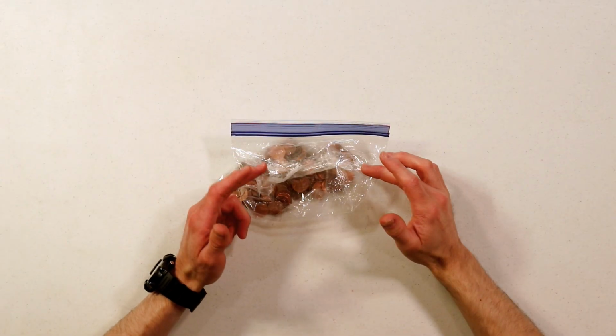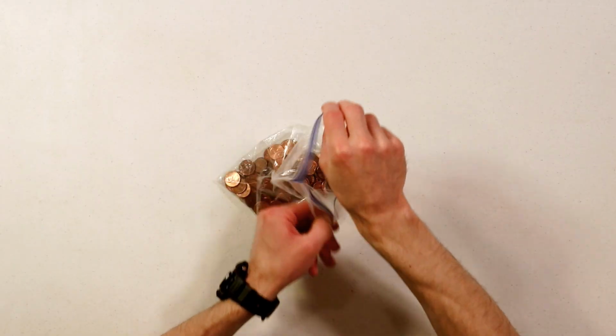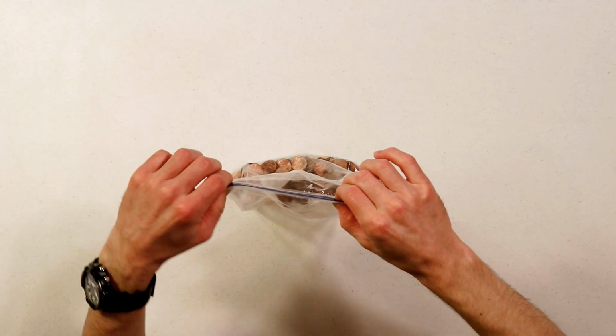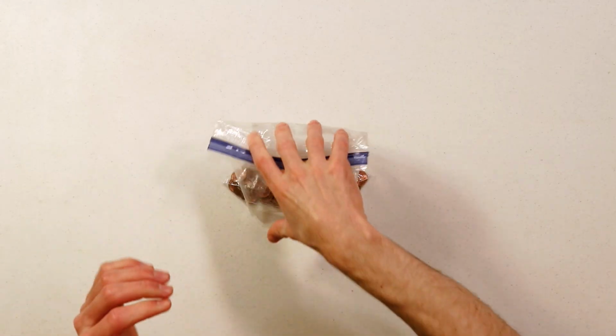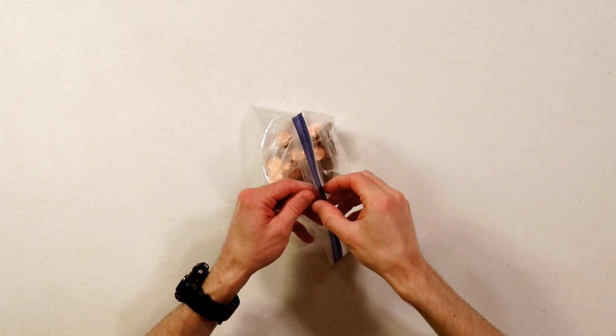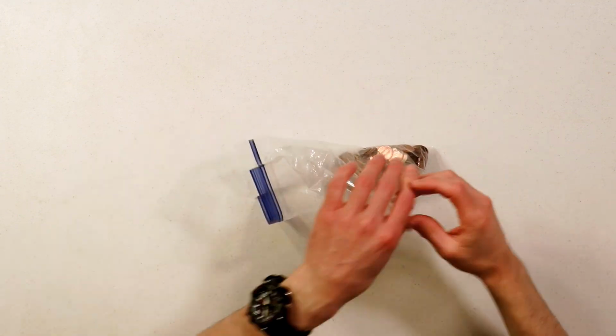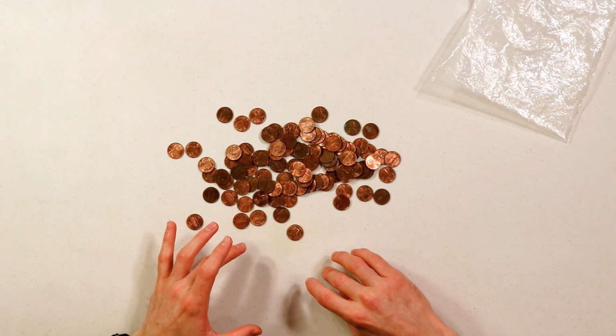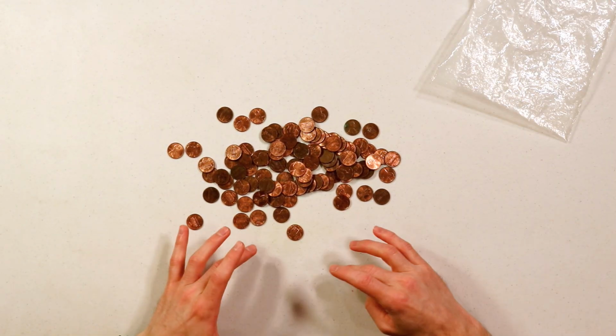Now it's time to shake the coins. To make this work with a bag, I'm going to open it up so I can get some air in there. That will make it a little larger inside and make it easier to shake them. Once you dump them out, we need to remove all the tails and then count the remaining heads.